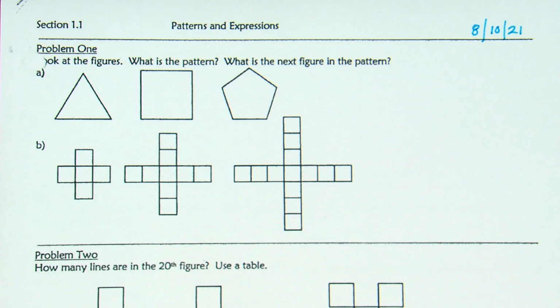Okay, so jumping into chapter 1. Chapter 1, we start today with patterns and expressions. We will talk about properties of numbers, algebraic expressions, solving equations, solving inequalities. It's just a lot of miscellaneous Algebra 1 review. Okay? And some of this I would say even pre-algebra, before Algebra 1.